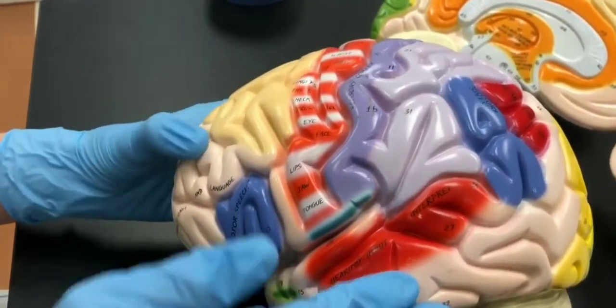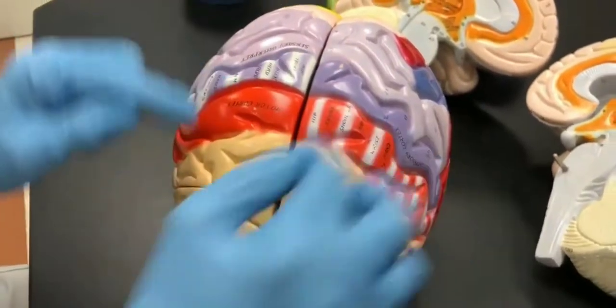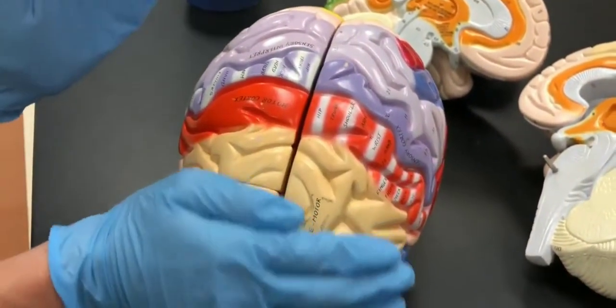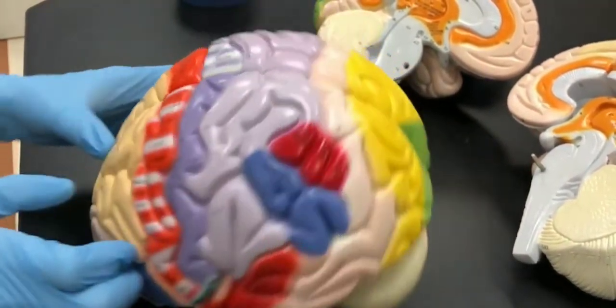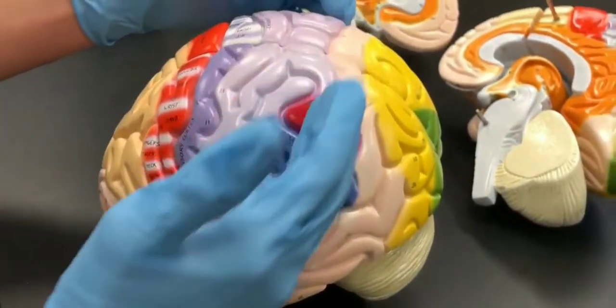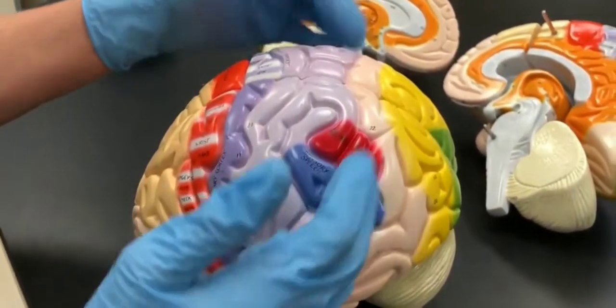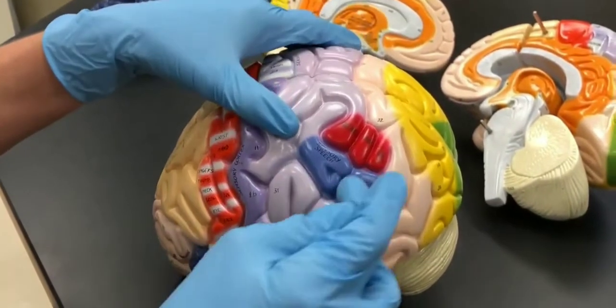Then we are going to have our frontal lobe. It's going to be anterior to the central sulcus. Not surprisingly, it's under the frontal bone. Then if we look posterior to the central sulcus, we will see the parietal lobes on either side. And this is mostly colored in purple here. So this purple lavendery stuff is the parietal lobes.